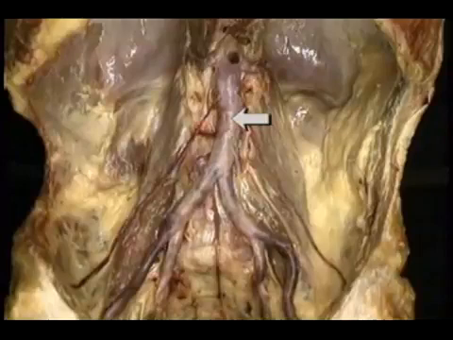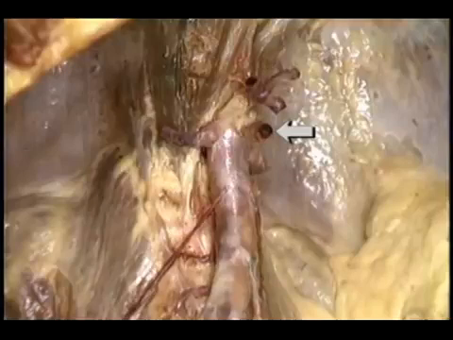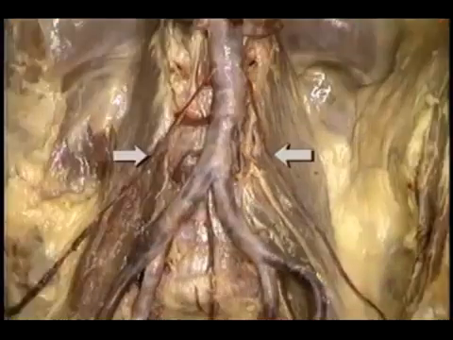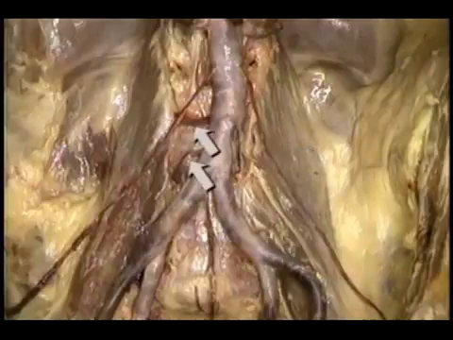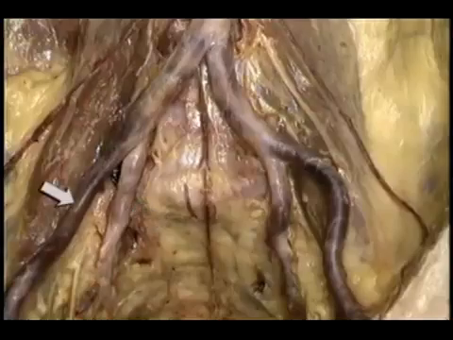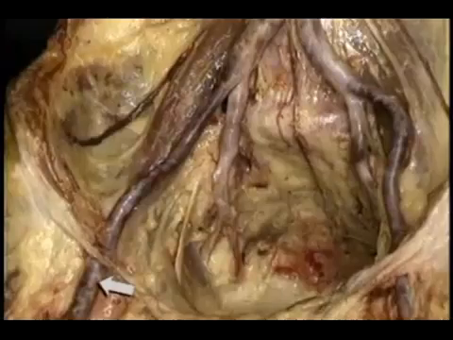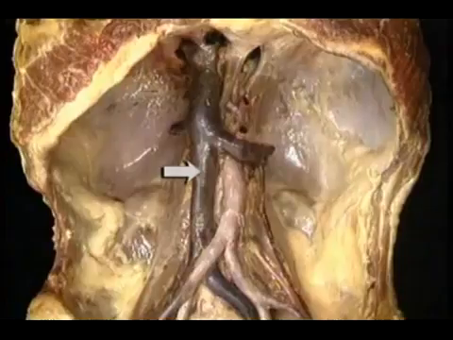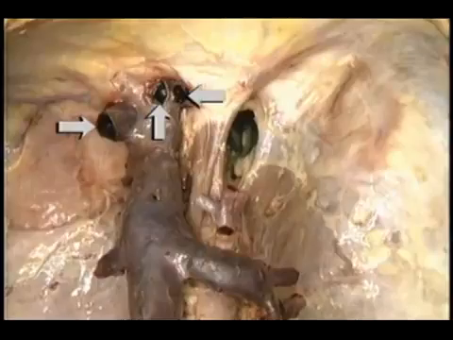Now let's review what we've seen of the blood vessels and nerves of the abdominal region. Here's the abdominal aorta, the celiac trunk, the superior mesenteric, and inferior mesenteric arteries. Here are the renal arteries, the testicular or ovarian arteries, the lumbar arteries, the median sacral artery. Here's the common iliac, internal iliac, external iliac, and femoral artery, the deep circumflex iliac, and inferior epigastric arteries, the inferior vena cava, and the hepatic veins.